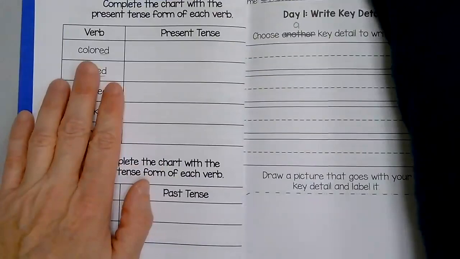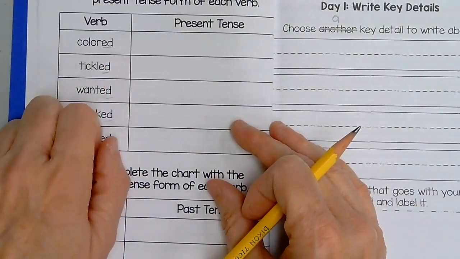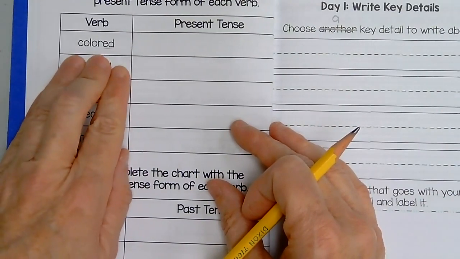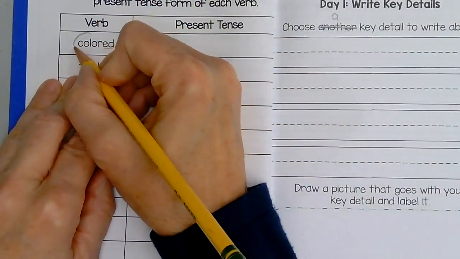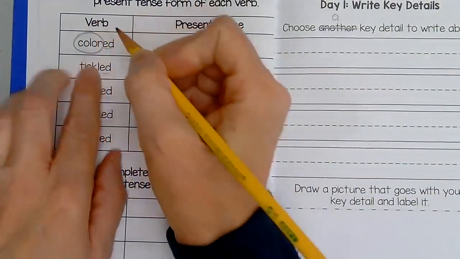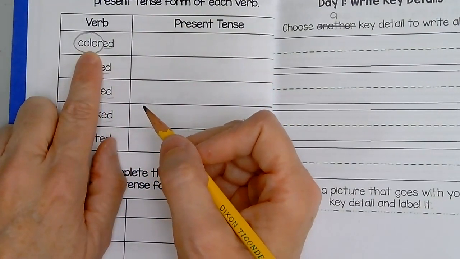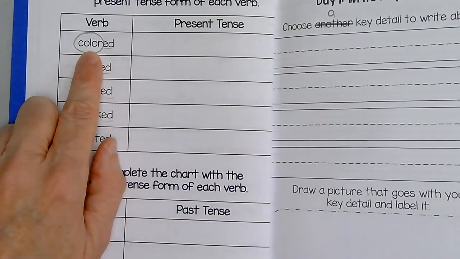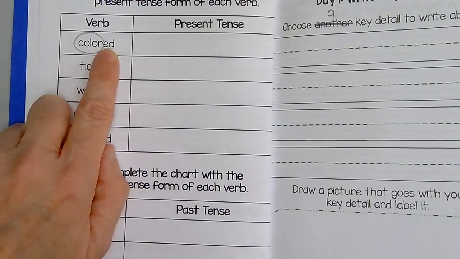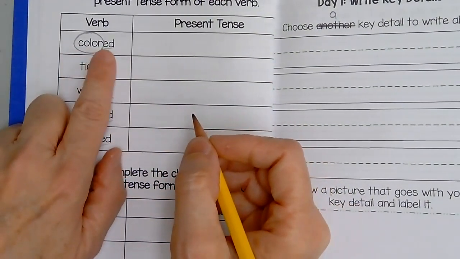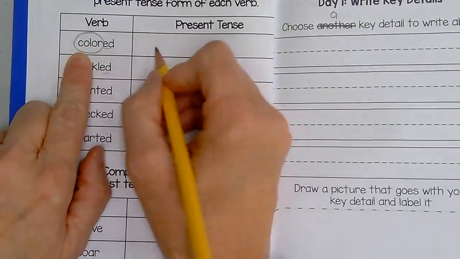So look at the first word. What is the first word? The word is colored. What is the root word of colored? The main word is color. So we're going to circle that. That's the root word. And that is the present tense. I will color my page. It's happening now. Or I colored my page. It happened before. It's past tense. So we're taking this past tense form of the verb and we're writing the present tense form. The present tense is the root word color.